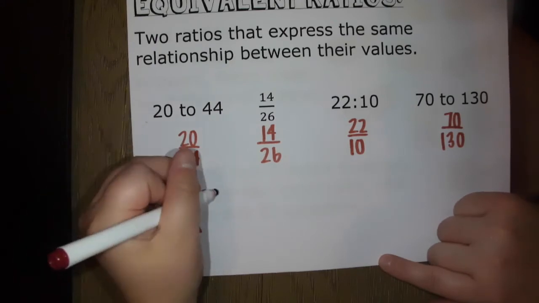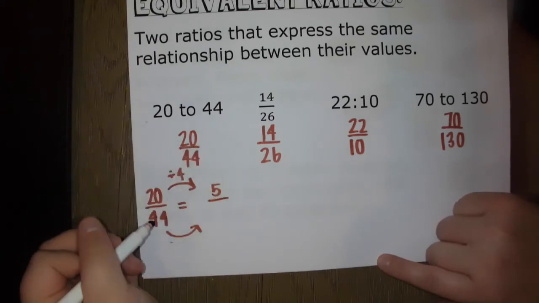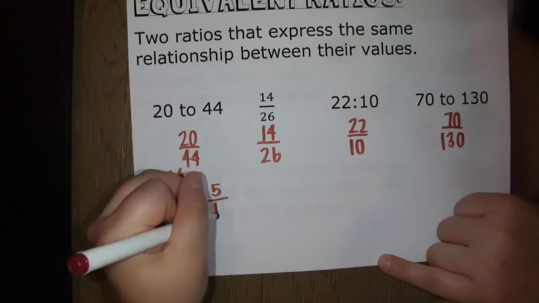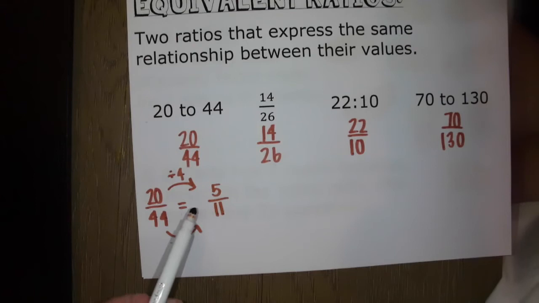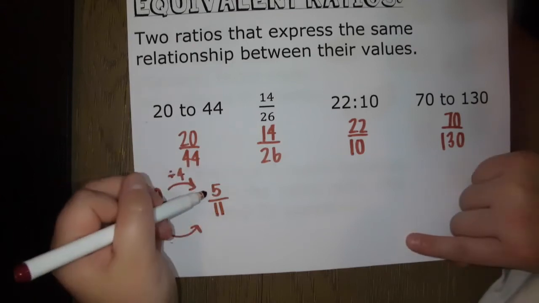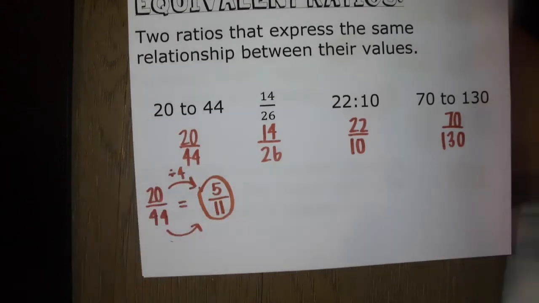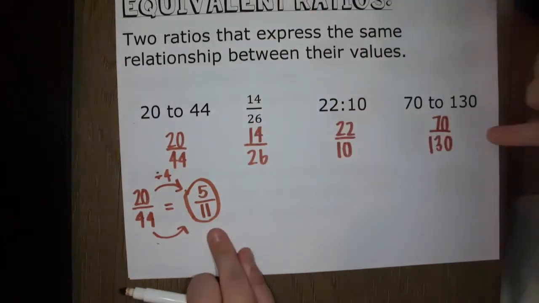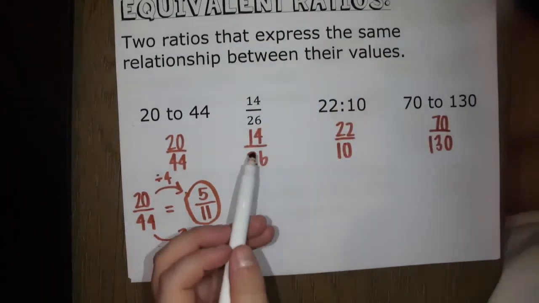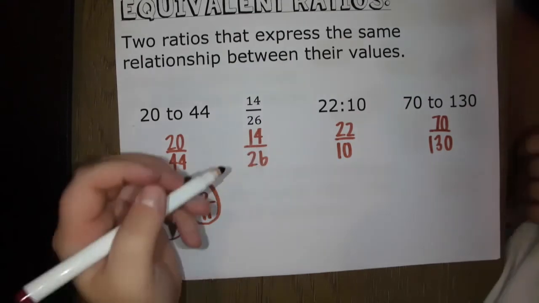20 divided by 4 is 5. 44 divided by 4 is 11. Now looking at 5/11ths, there is not a number that both 5 and 11 can be divided by, so this one is fully simplified. It may or may not be equivalent to one of these later, we just have to see. Next one, 14 to 26.